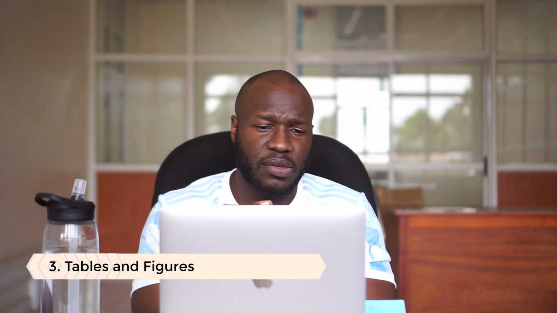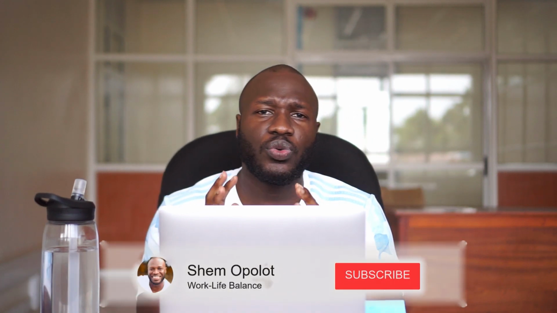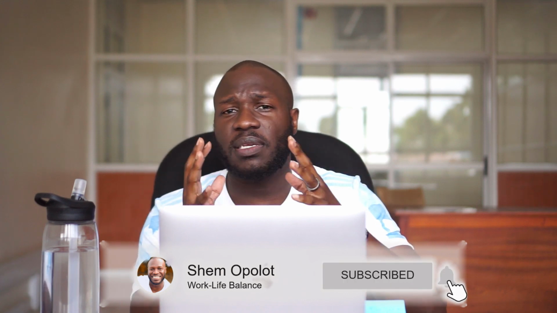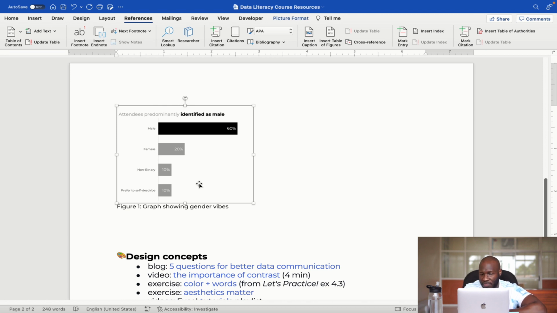All right, so the second thing I want to talk about is adding tables and figures, okay? Every now and then you add a figure or a table to your document because you're trying to display some sort of information. So for example, in this case, I have a graph showing gender at some event, okay? And so usually once you add an image like this, you have to add some sort of caption that tells Microsoft Word that this is a figure or this is a table.